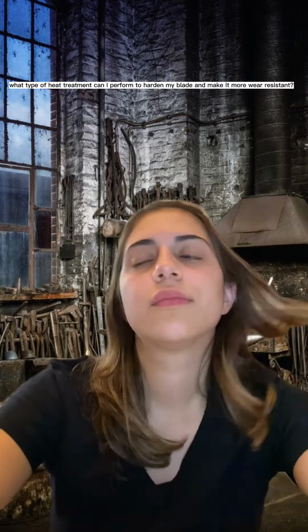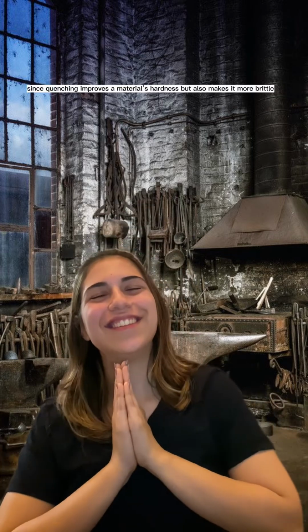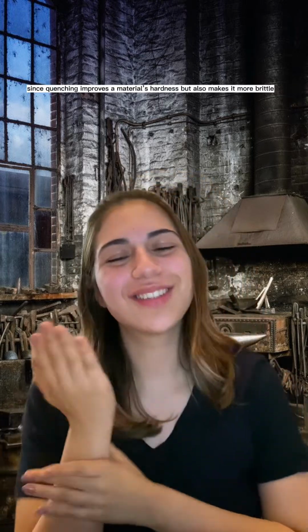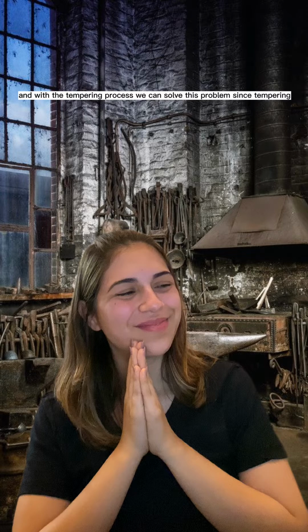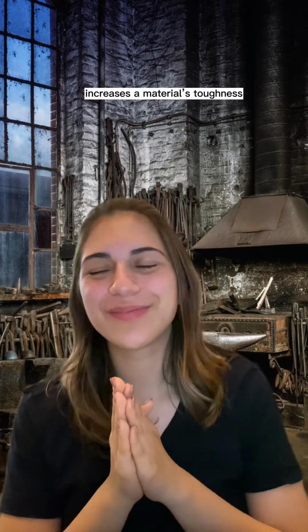When I found out it is too soft to hold a sharp edge. What type of heat treatment can I perform to harden your blade and make it more wear resistant? Quenching and then tempering. Yeah, that's a very good option. Since quenching improves a material's hardness but also makes it more brittle. And with the tempering process, we can solve this problem since tempering increases a material's toughness.